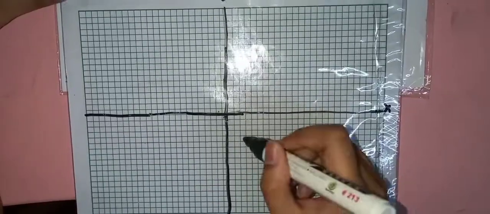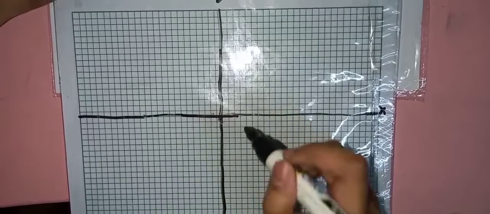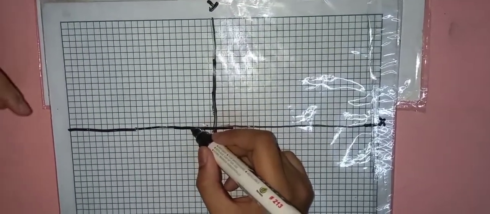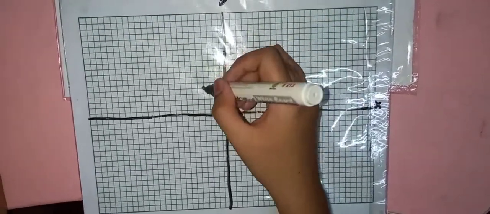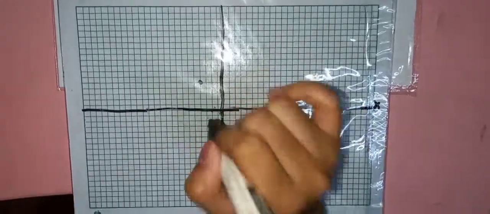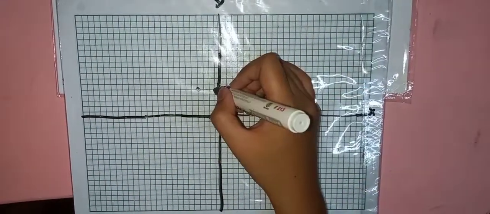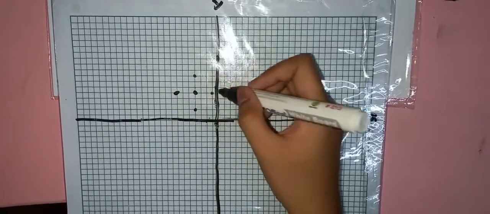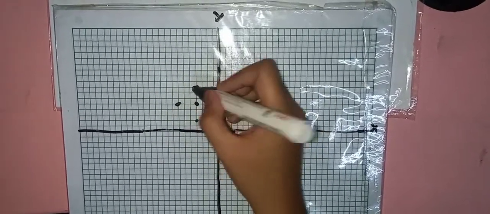Okay? From the origin, we need to find the negative 4 and positive 5 to have our center. So over here, then upward, over here. And then after finding the center, we will now have 3 movements to have the 4 more points. Over here. So now we have our 4 points. So we can now make our circle.